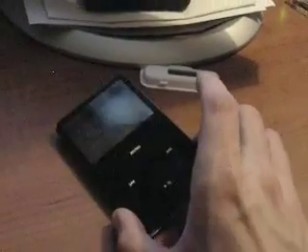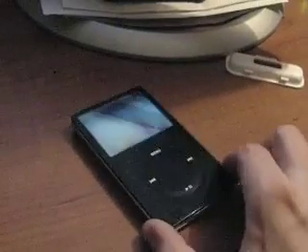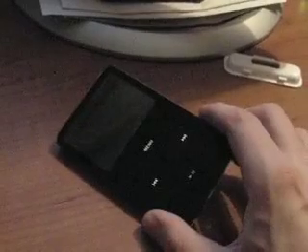That's it. So, iPod, pretty neat. Not a perfect device. It does have a couple little quirks, but for what it is, it's pretty neat, and I think it's worth every penny.